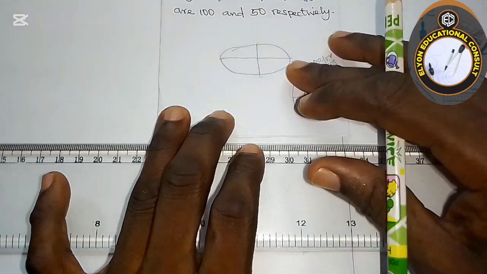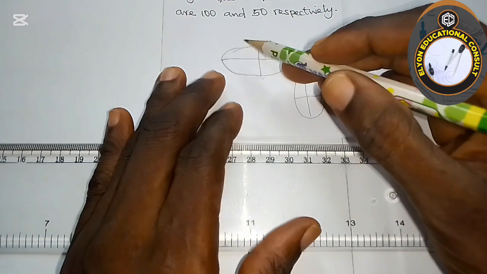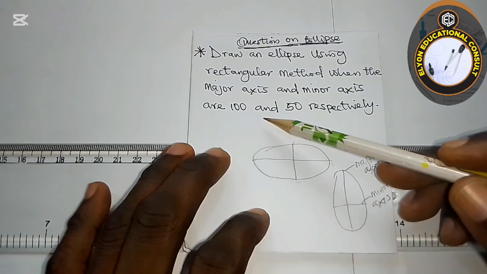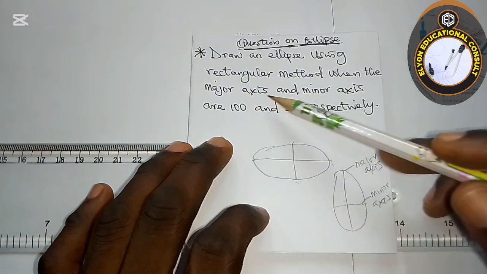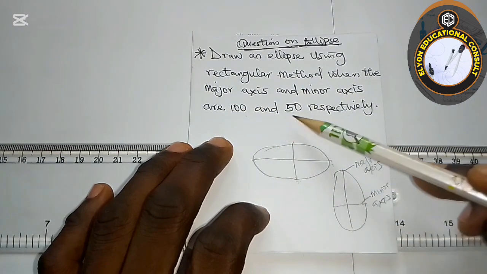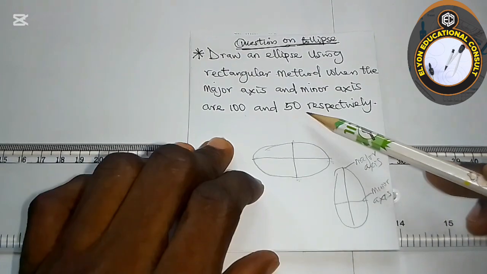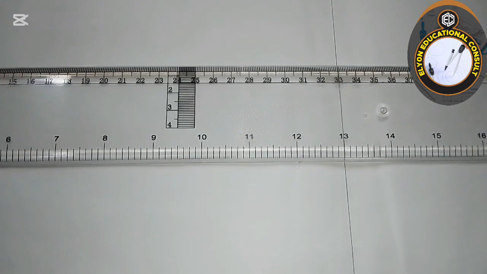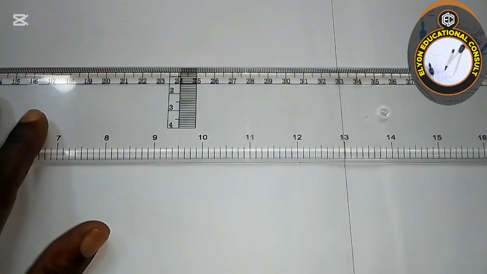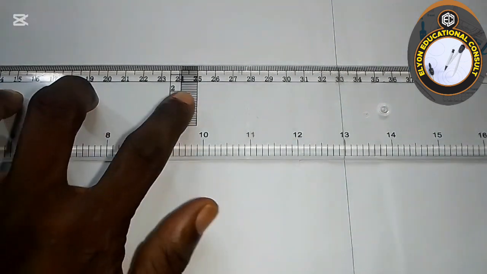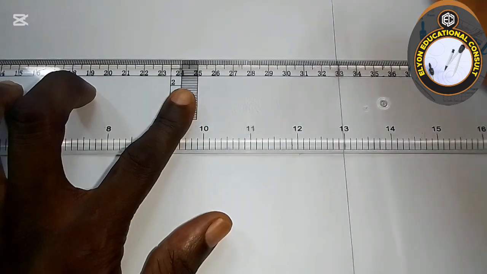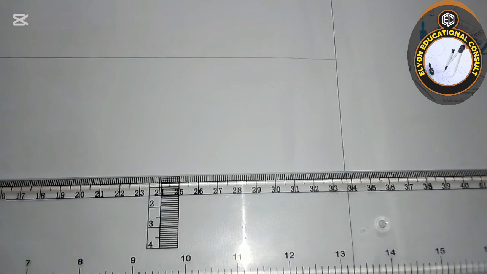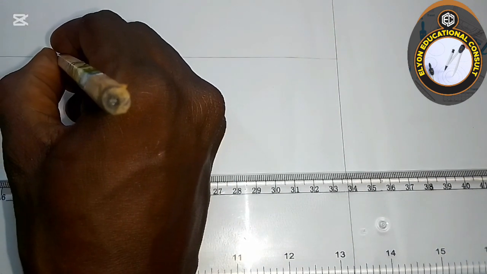So we are going to be drawing this. The first thing we are going to do is draw the major axis and the minor axis. For this particular question, we are given the major axis to be 100, while the minor axis is 50. So I'll quickly do that now. Just use the T-square. I draw this line this way. Okay, we take a point A on the line.